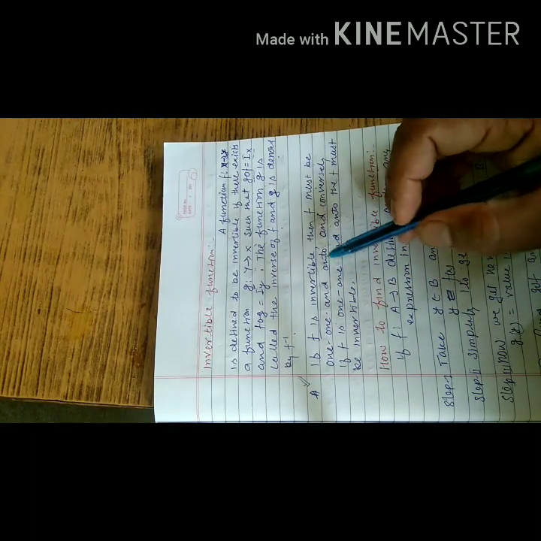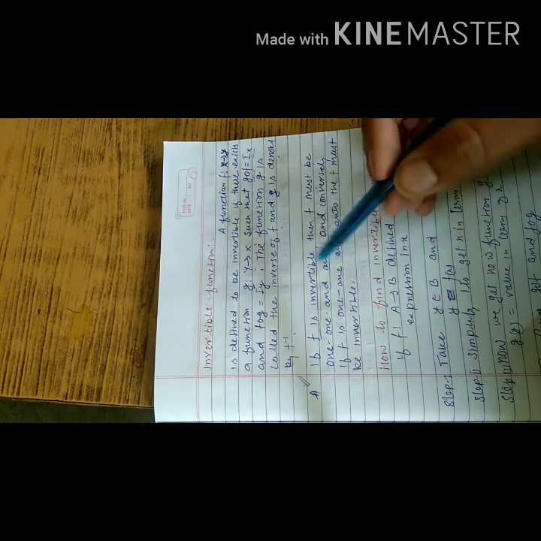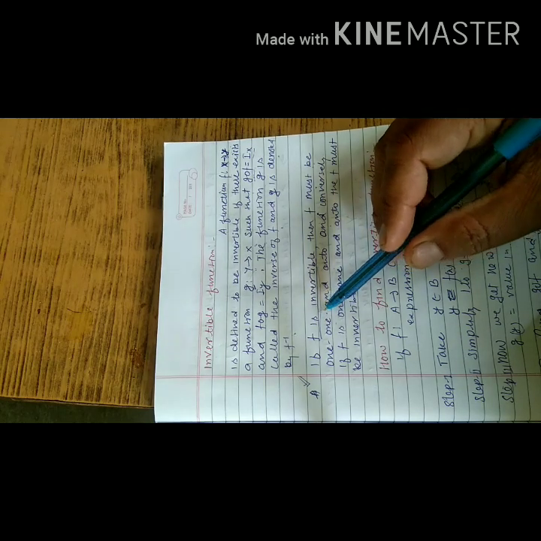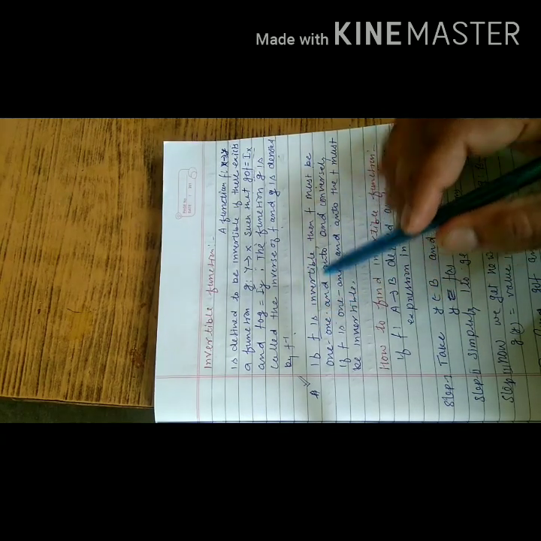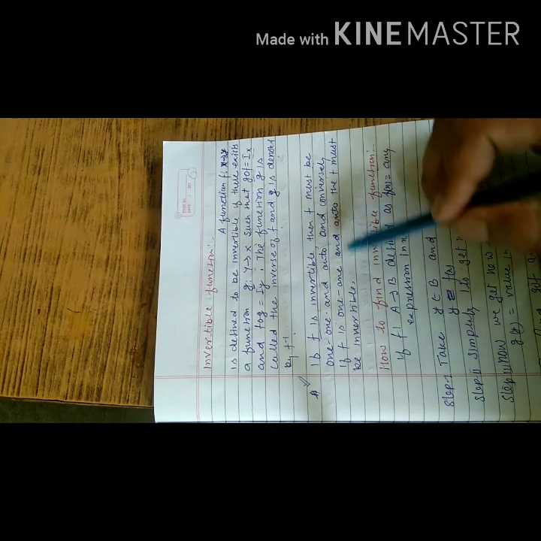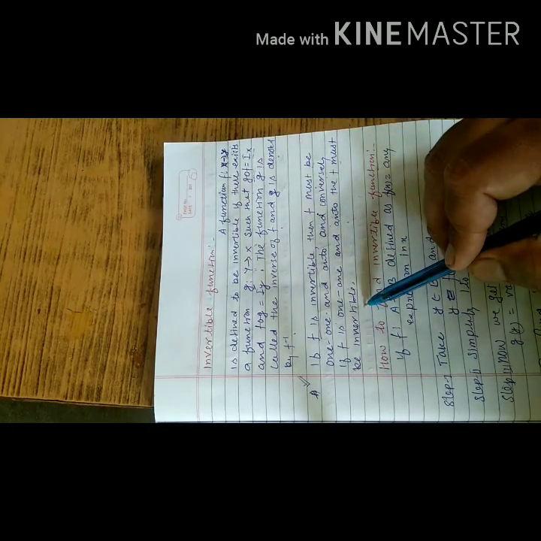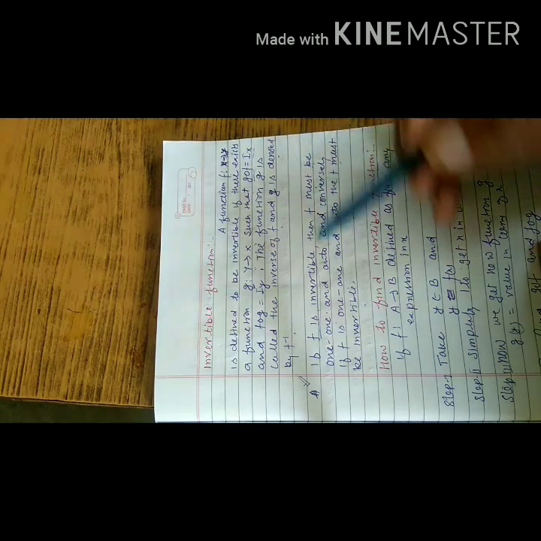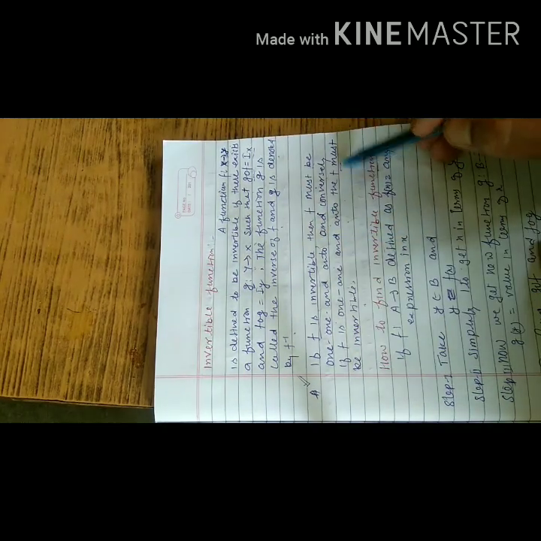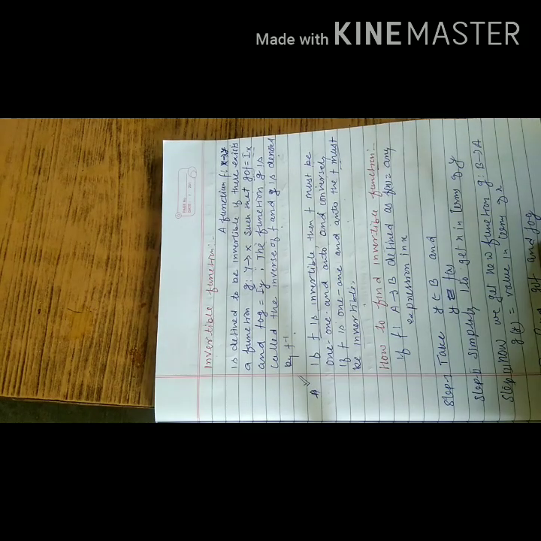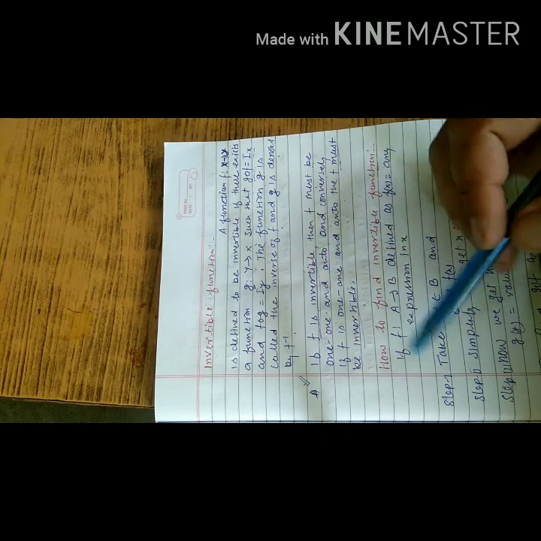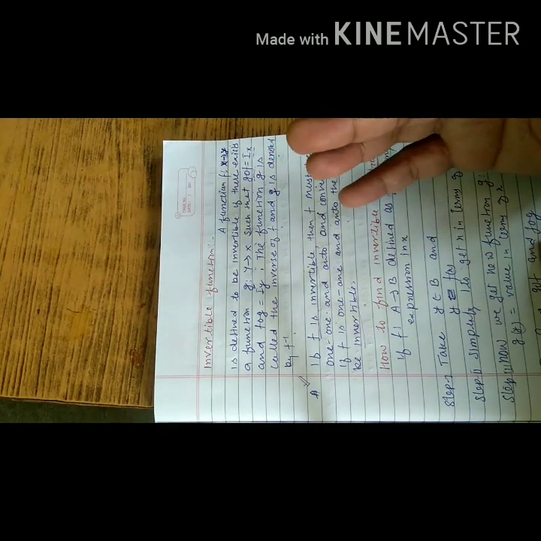If f is one-one and onto, then we say f is invertible. And conversely, if you prove that f is one-one and onto, then we can say that f must be invertible. So if f is invertible, then it is obviously one-one and onto.